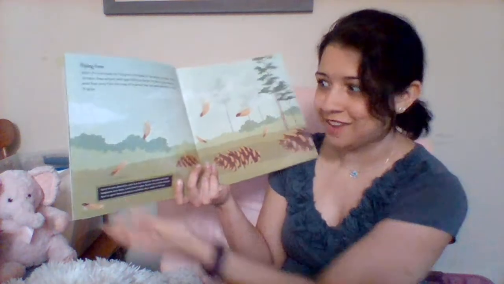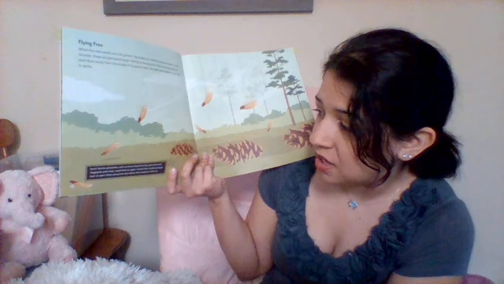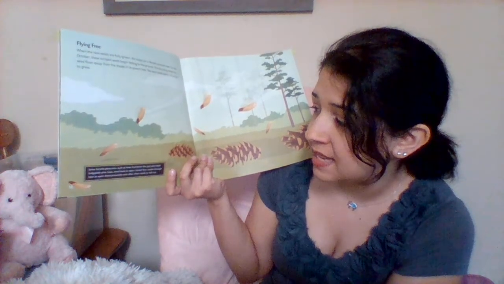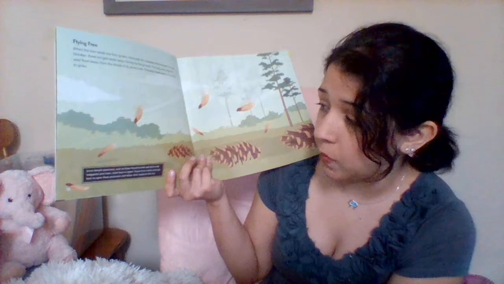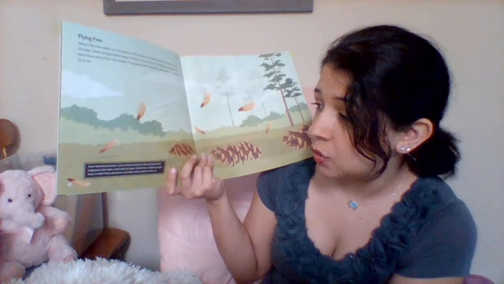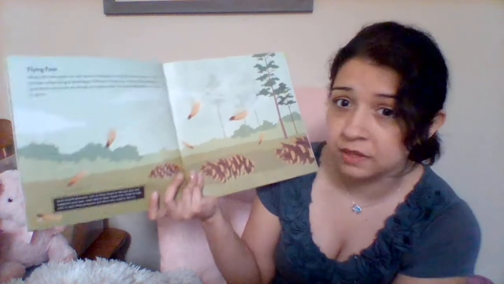And here's our fun fact. Some female pine cones, such as those found on the jack pine and lodgepole pine trees, need heat to open. Forest fires create enough heat to open these pine cones and allow their seeds to fall out.